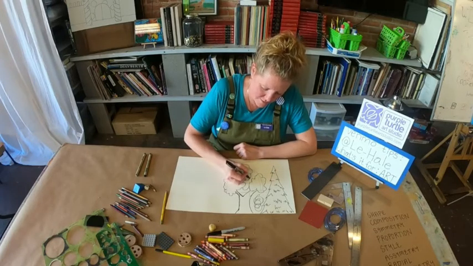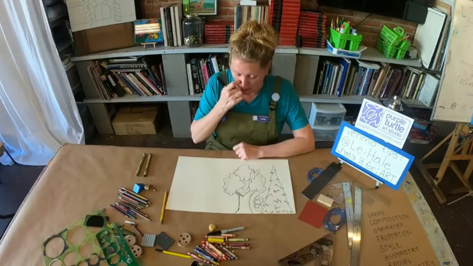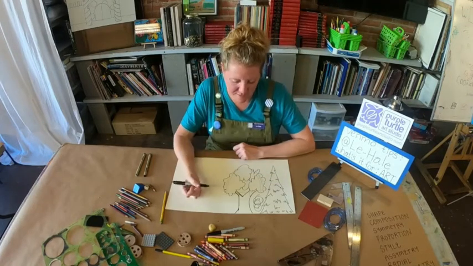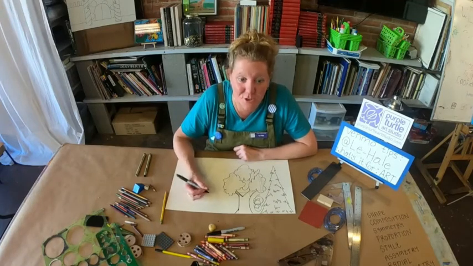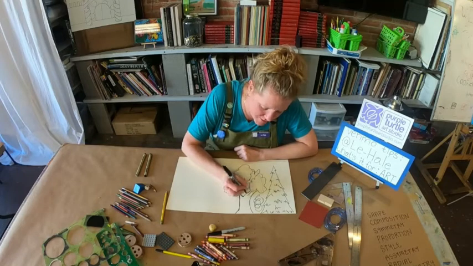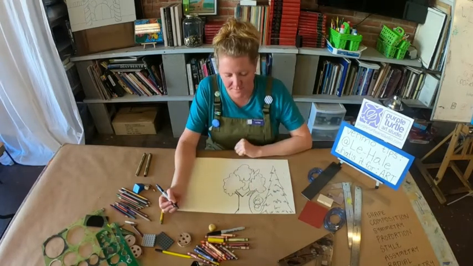So here is another tree. All right, I can add some details now. I can add texture and I can add little surprises, which are my favorite. Oh, I'm gonna put a little negative space right here. Look at that. See that? I added some negative space.